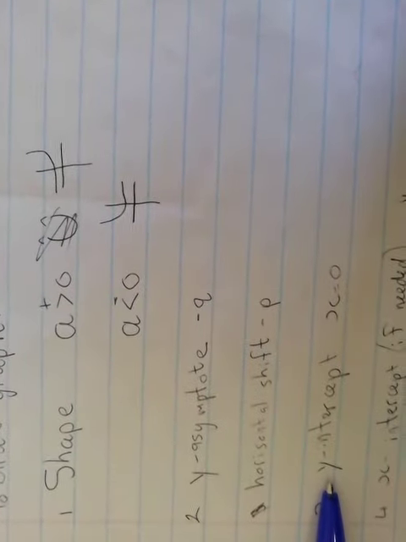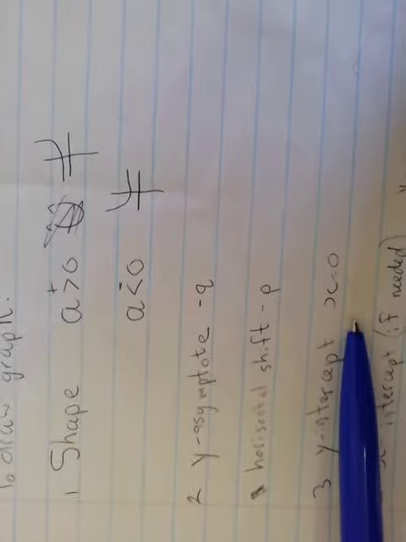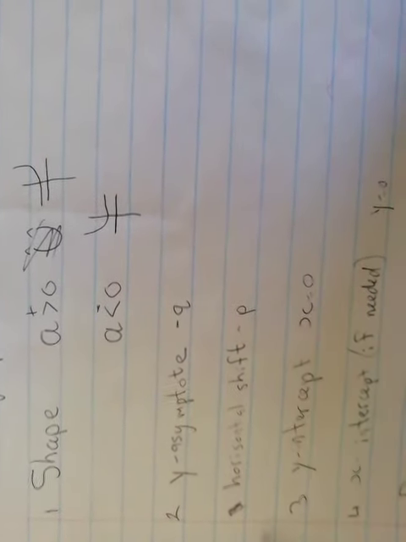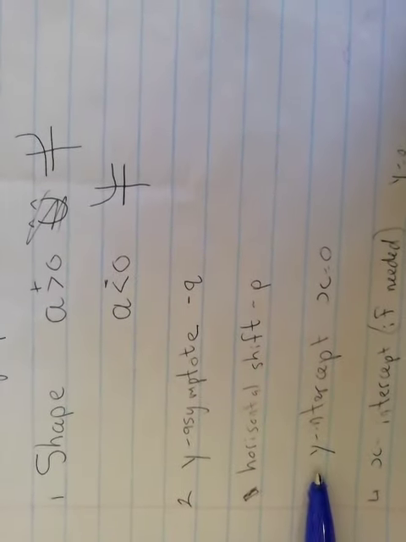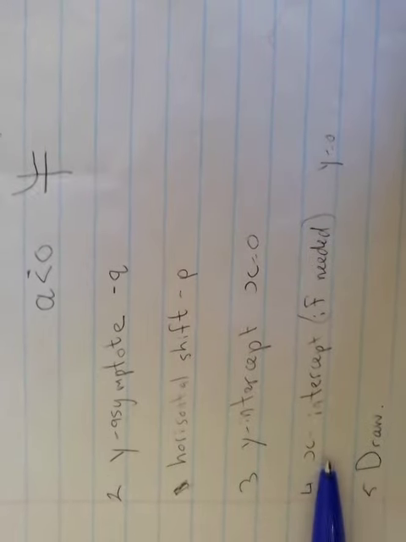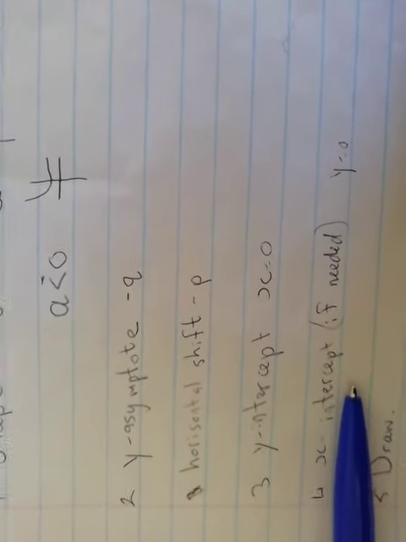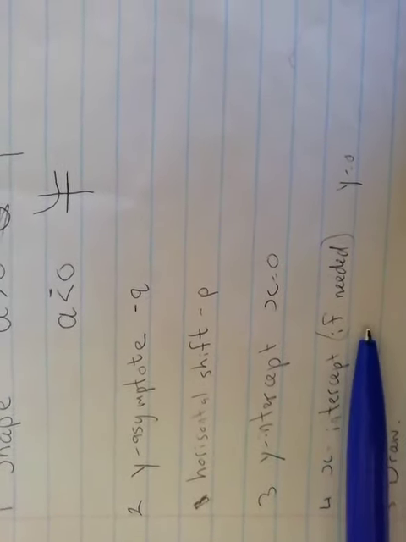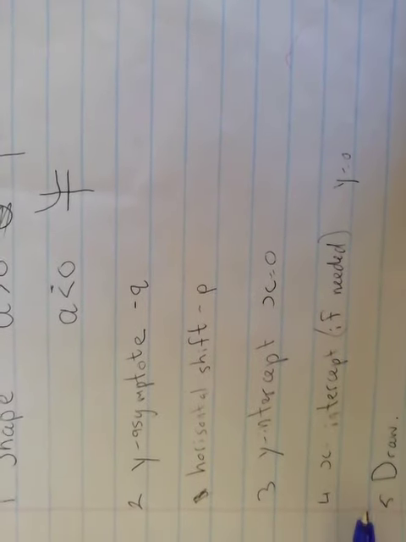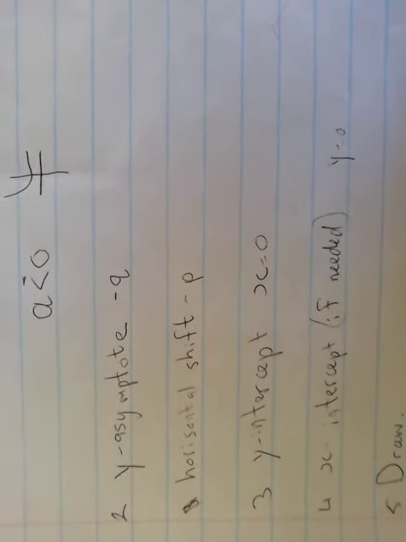If you plot that point, you find your y-intercept by substituting x equal to 0. And if you need to, when your asymptote is below the x-axis, you find your x-intercept by substituting y equal to 0. And lastly, with all the information you have, you draw your final graph.